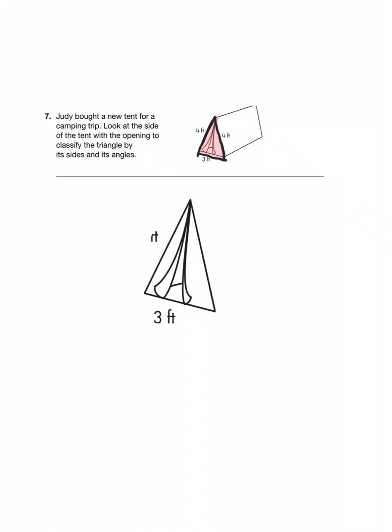If I make it a little bit bigger, it's easier to see the size of the angles. I see an acute angle here, another acute angle here, and a third acute or smaller than 90-degree angle here. So this is an acute triangle.